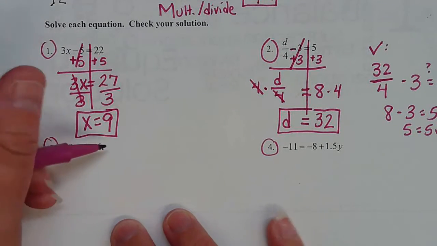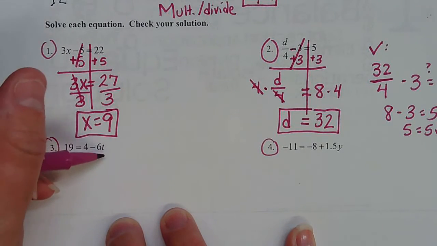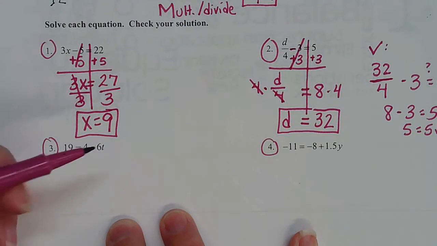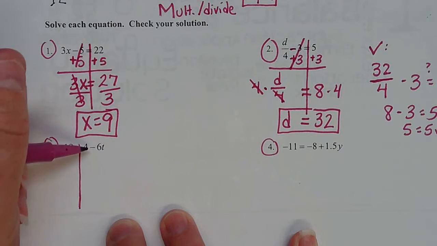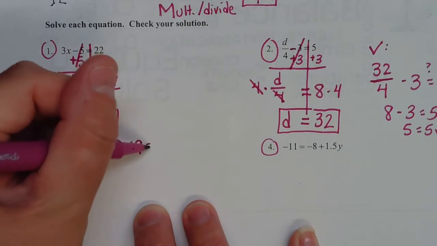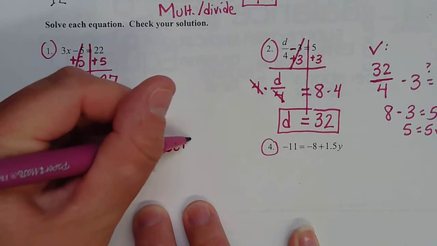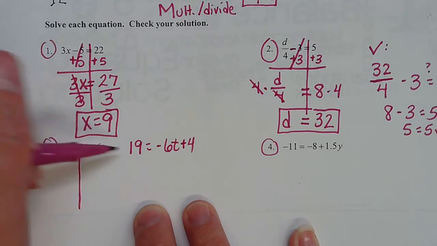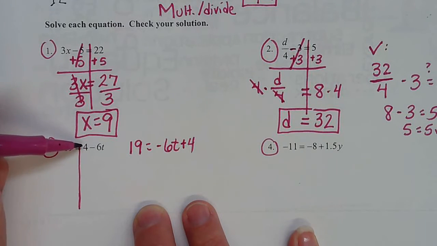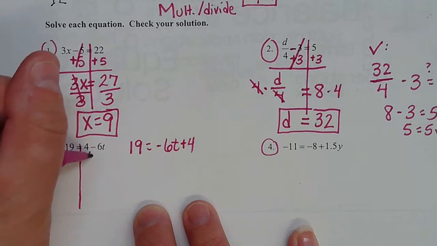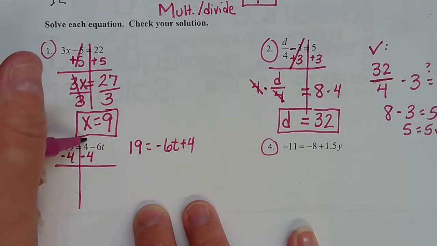For number 3, the very last thing you're going to touch is anything attached to the variable, in this case, the negative 6t. If you don't want to move things around, you could rewrite this like I have up on the board, negative 6t plus 4. These two equations are exactly the same. Always remember that you need to get rid of the term, in this case, the number without the variable. Look to the left. This is a positive 4. So you're going to subtract 4 first.